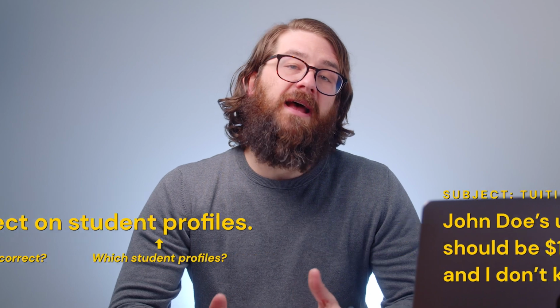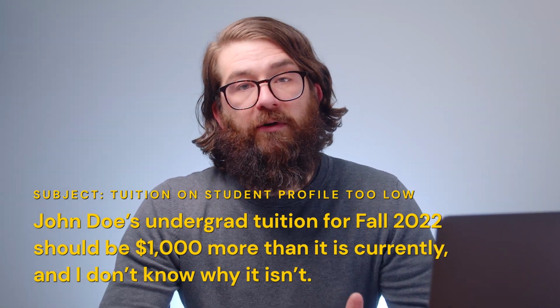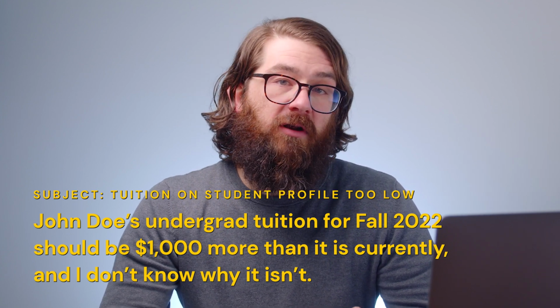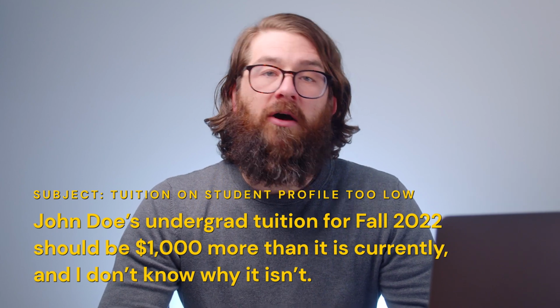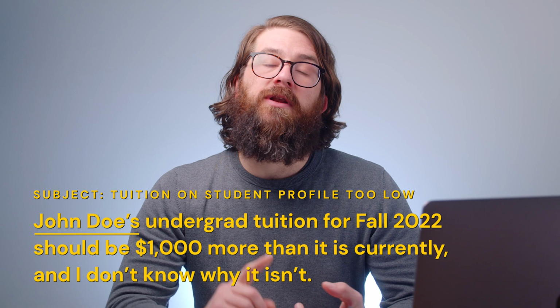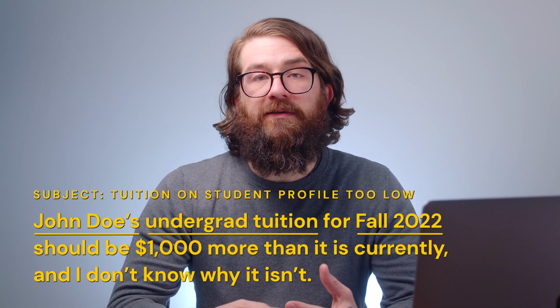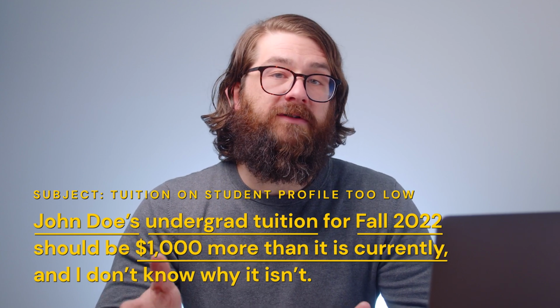But if you tell us that John Doe's undergrad tuition for fall 2022 should be $1,000 more than it is currently, and you don't know why, that's something that we can have a look at. We have a specific student's name, we know the term, we know the particular tuition schedule maybe that's there, and then we've got what you would expect to happen, $1,000 more, and what's actually happened. More details means you've asked a better question. A better question means a better answer faster.